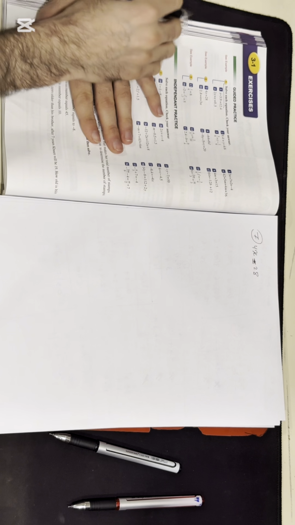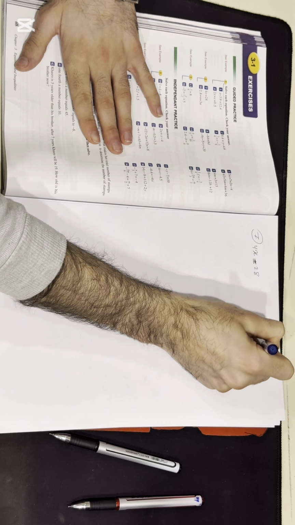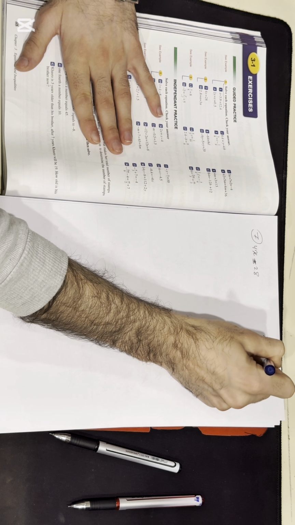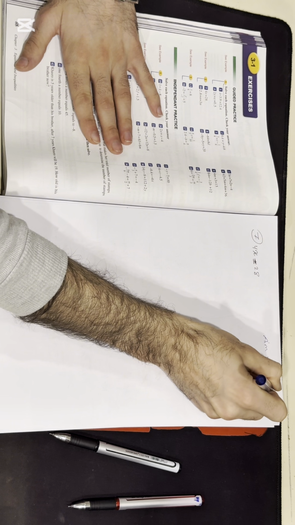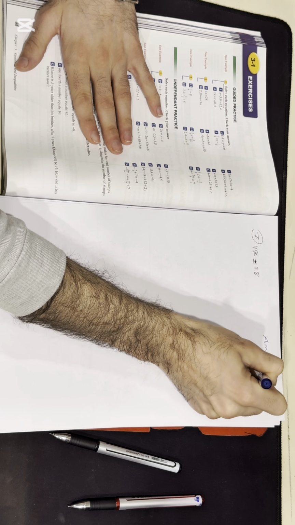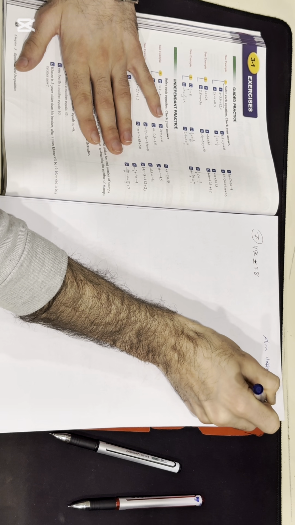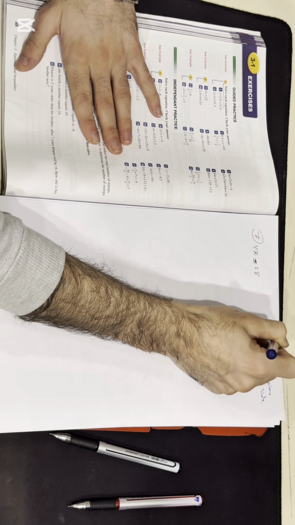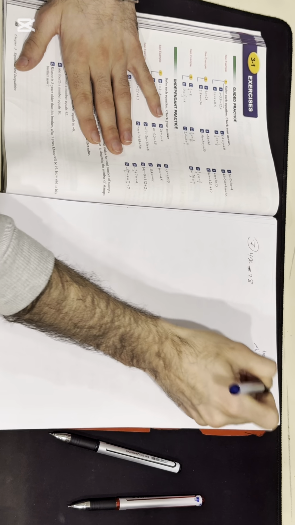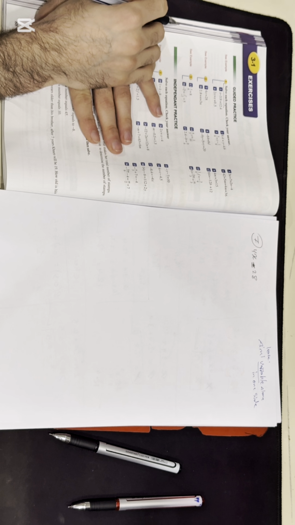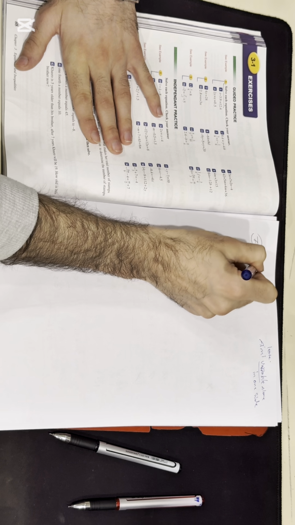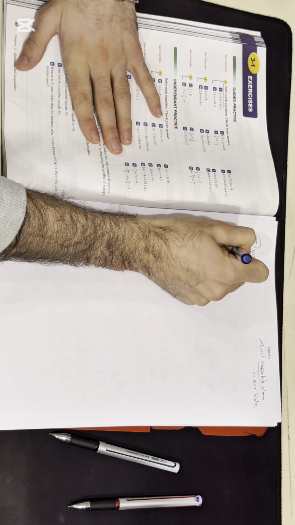Now, we said our aim is to leave the variable alone in one side. So I'm going to say 4x equal to 28.